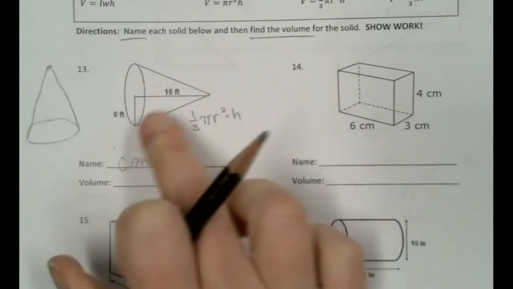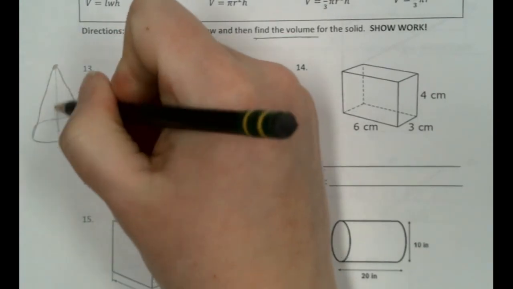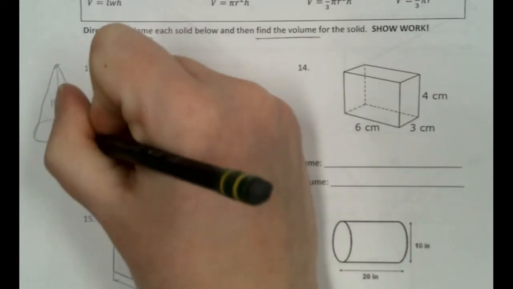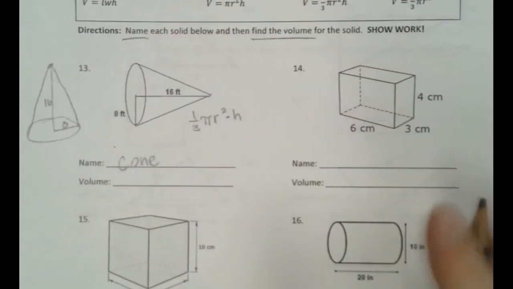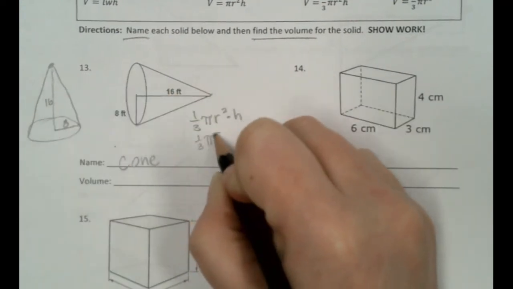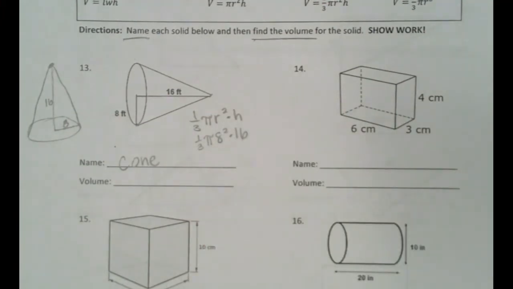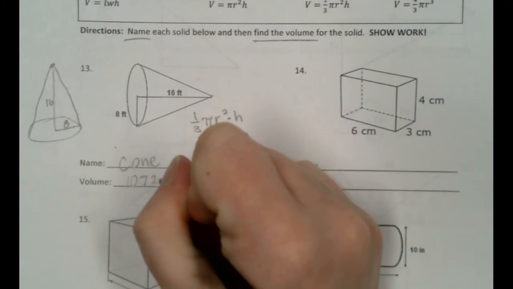Now, if I take this cone and I rotate it, then the height would be this segment 16. And the radius would be 8. So I'm going to plug in the formula. The radius is 8 and the height is 16. And I got 1072.33.